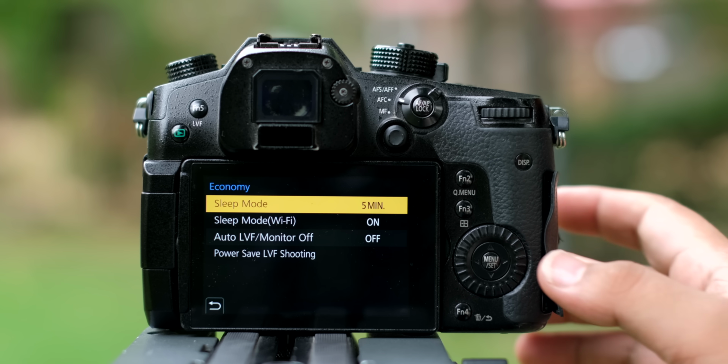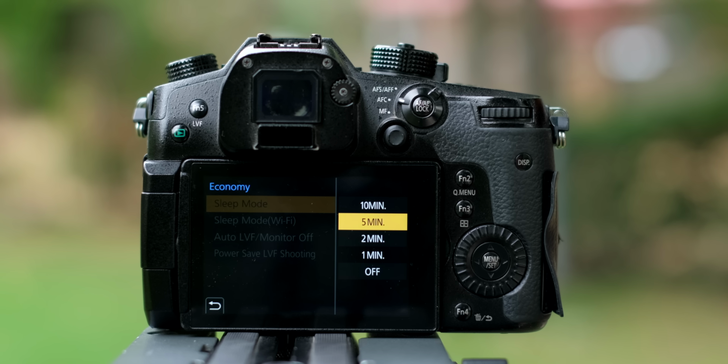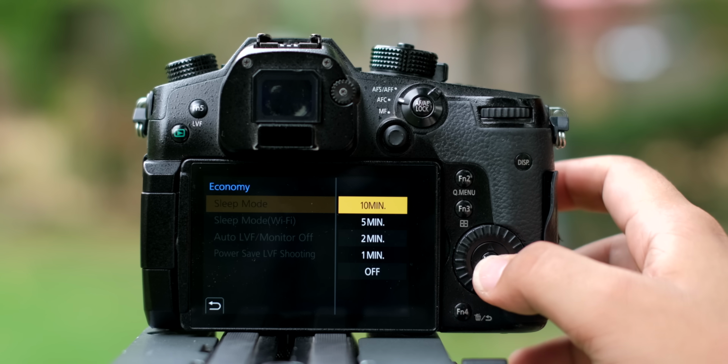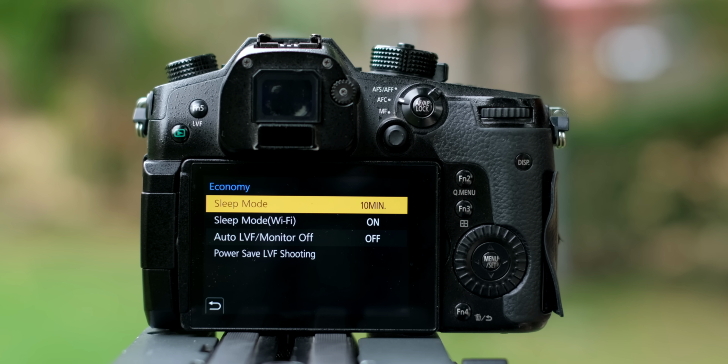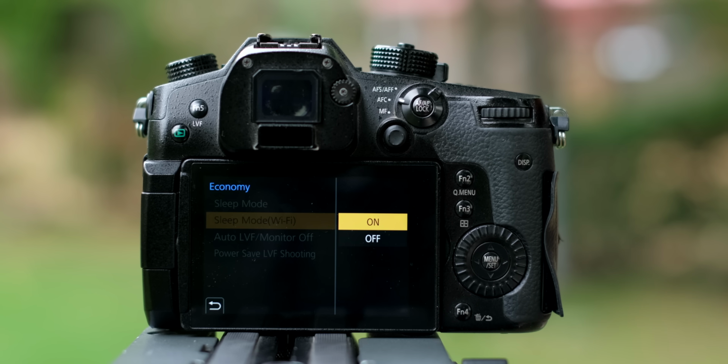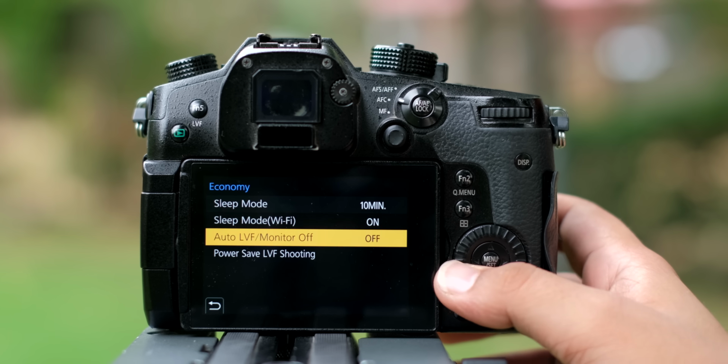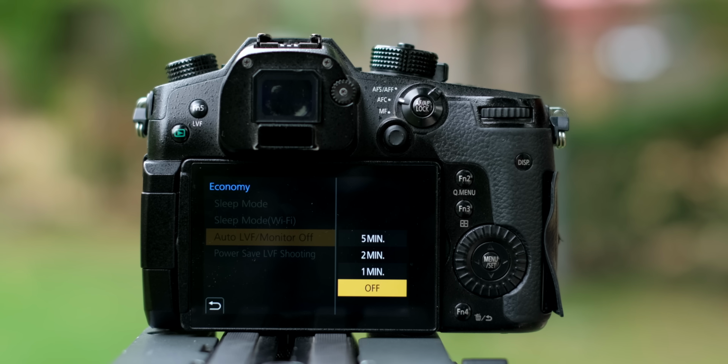You can set the sleep mode on the camera to a minute or more, so that if you don't use the camera, it automatically goes to sleep mode. This way you always have the camera handy, you can save battery, and whatever settings you have set in the manual mode remain intact. So yeah, it's a great feature to have.